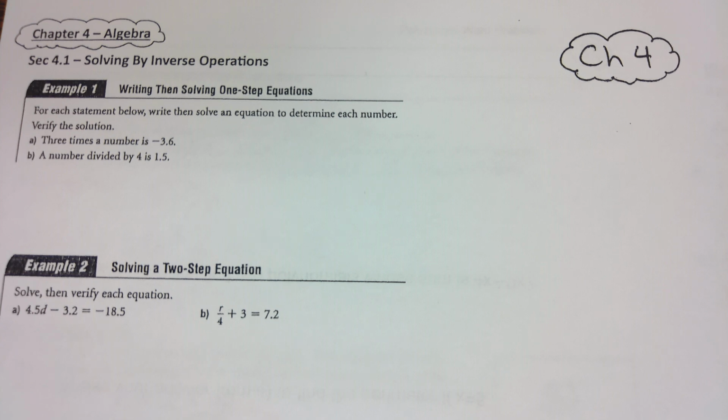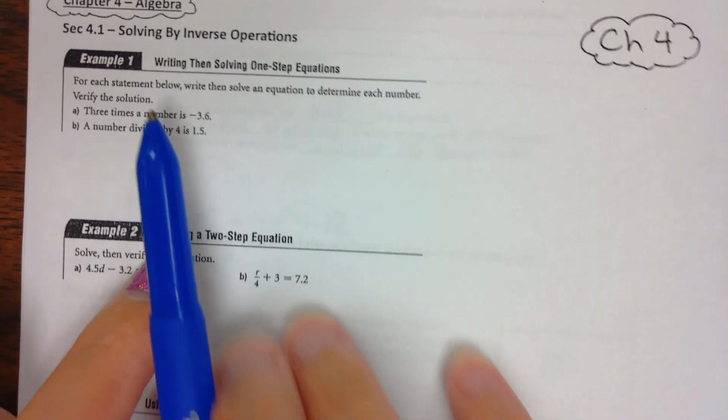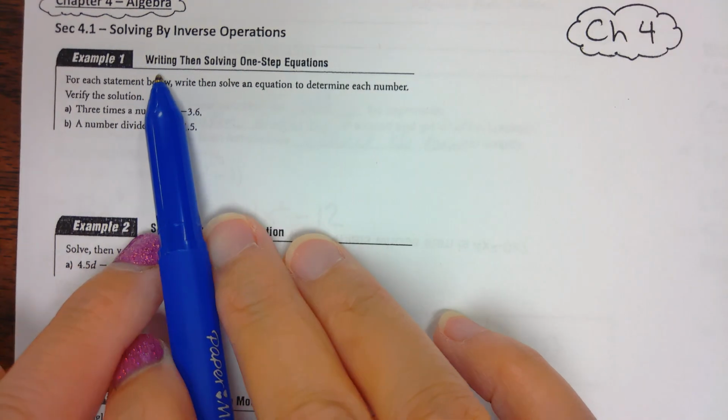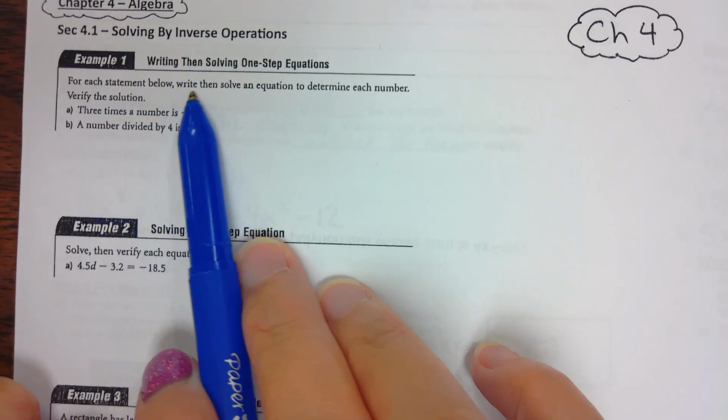Chapter 4. We're moving on to chapter 4. We are gonna do some more algebra together. We started with algebra, the apples and bananas. Instead of apples, we said X. Instead of bananas, we said Y. So now, what's different? Writing then solving one-step equations for each statement below.